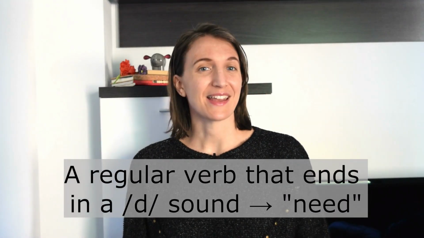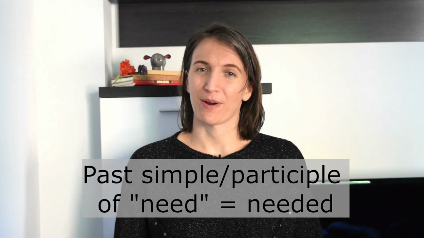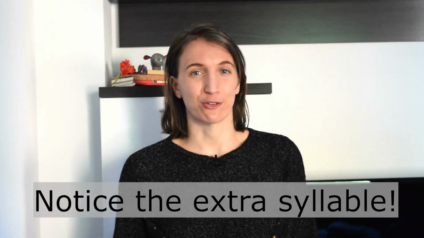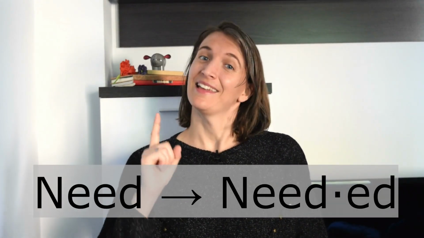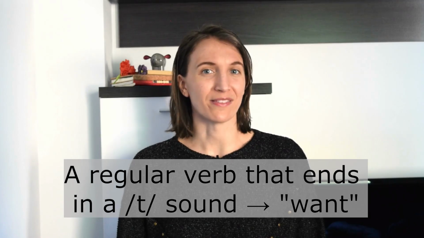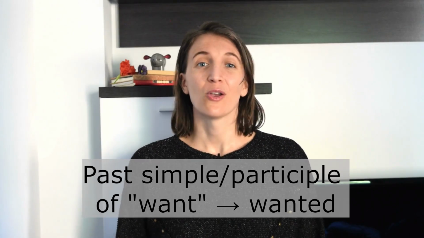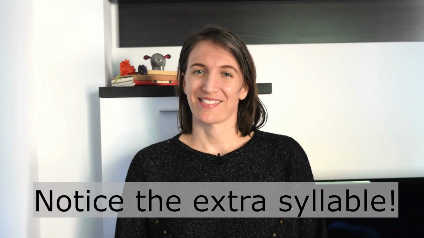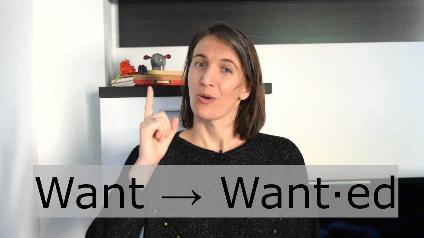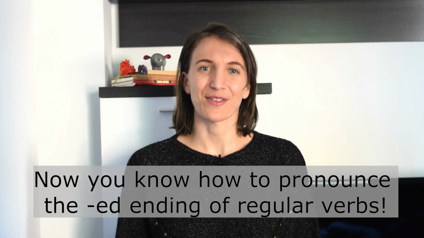A regular verb that ends in a d sound is need. The past simple and the past participle of need is needed. Notice that we add an extra syllable. Need, needed. A regular verb that ends in a t sound is want. So the past simple and the past participle of want is wanted. Again, notice that we add the extra syllable for the ed ending. Want, wanted. Now you know how to correctly pronounce the ed endings of regular verbs.